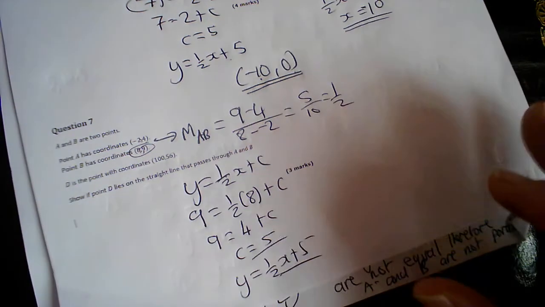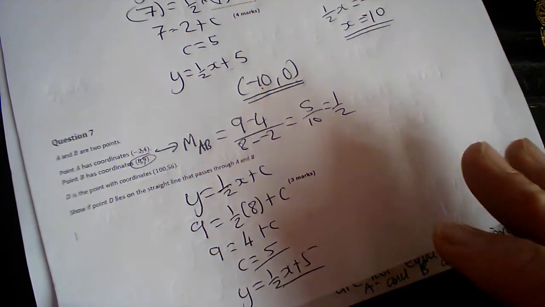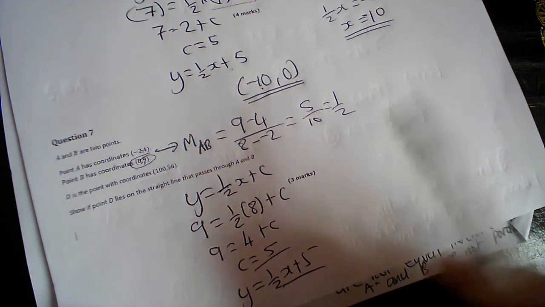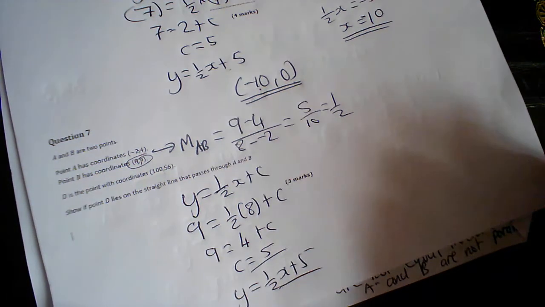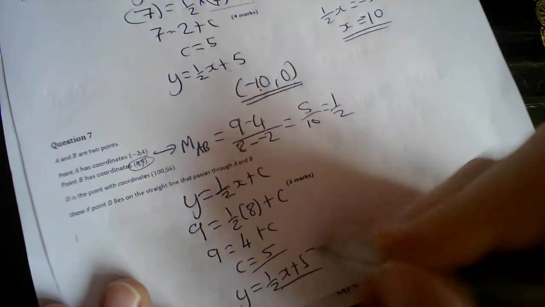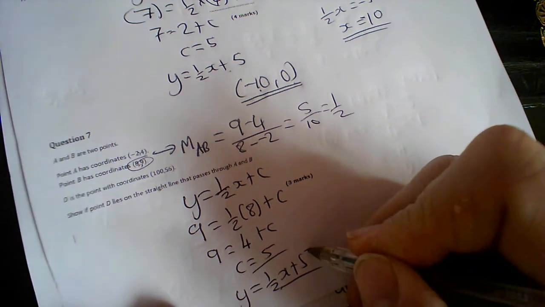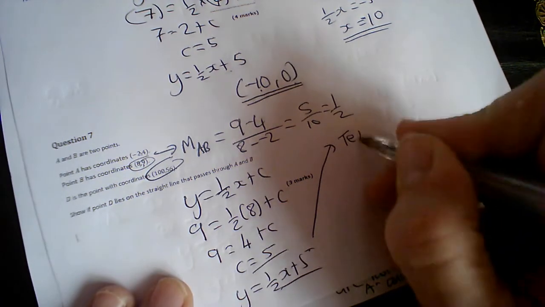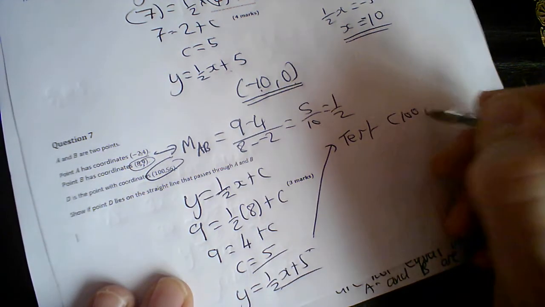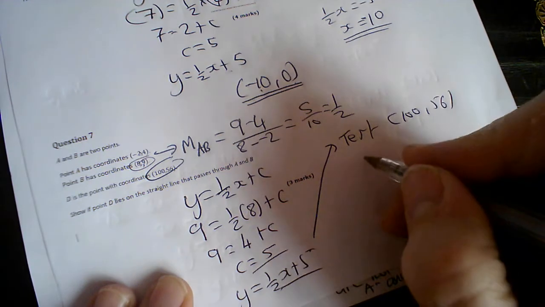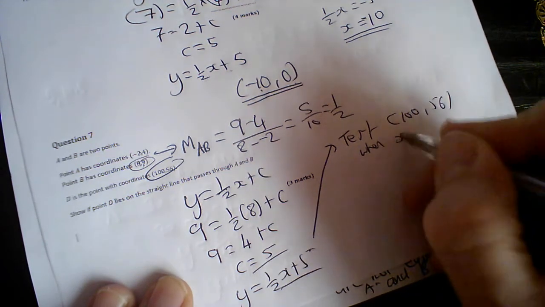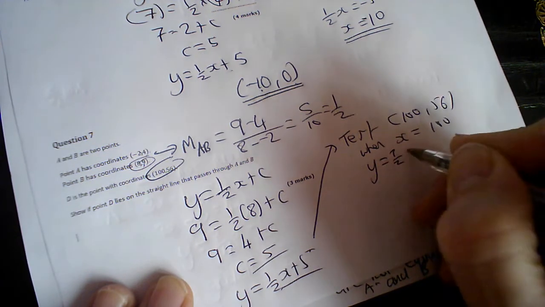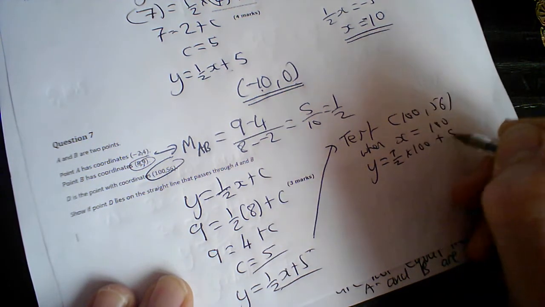So you've got the same equation as you had in the other question. Sure, that's by chance, but now let's see what happens if I put x equals 100. We're going to test the coordinate 100, 56. So let's see what happens when x equals 100. Y is going to equal a half times 100 plus 5.